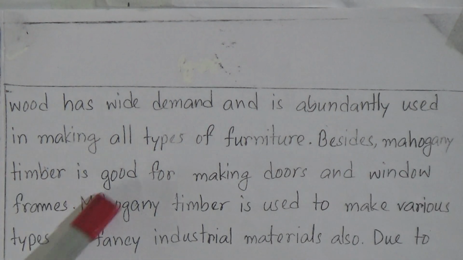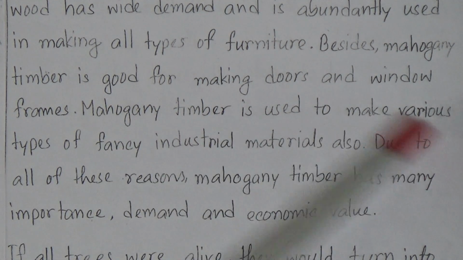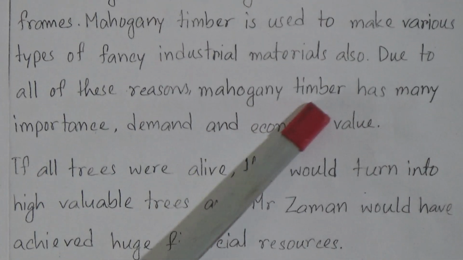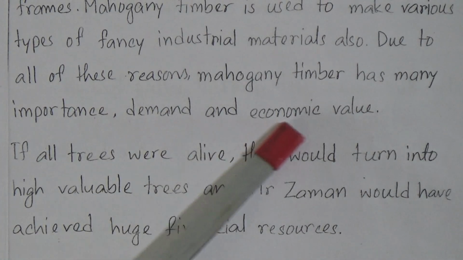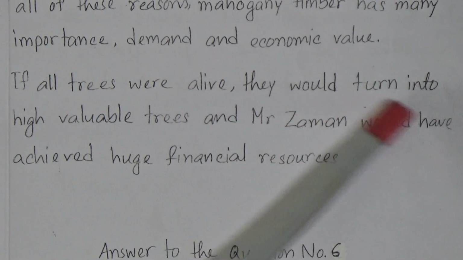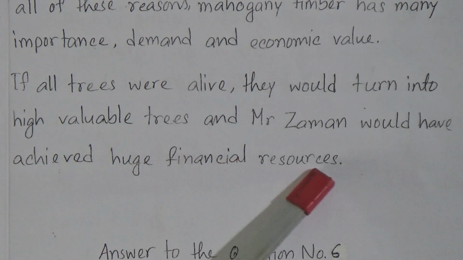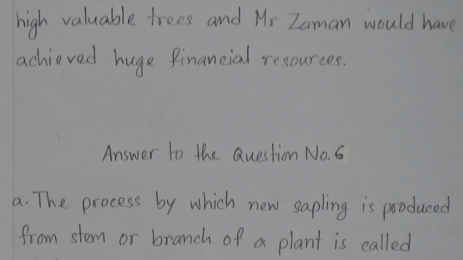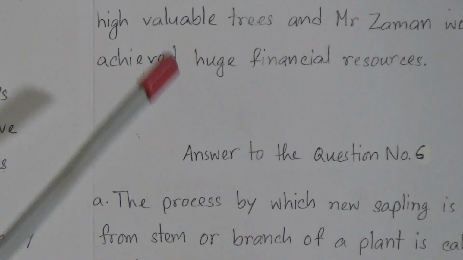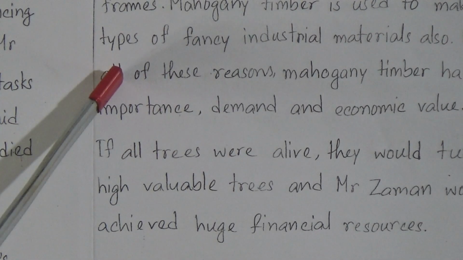Besides, mahogany timber is good for making doors and window frames. The mahogany timber is used to make various types of fancy industrial materials also. So, due to all of these reasons, mahogany timber has much importance, demand and economic value. So, if all trees were alive, they would turn into highly valuable trees and Mr. Zaman would have achieved huge financial resources. So, if all the trees were alive, Mr. Zaman would get some financial resources from the mahogany orchard.